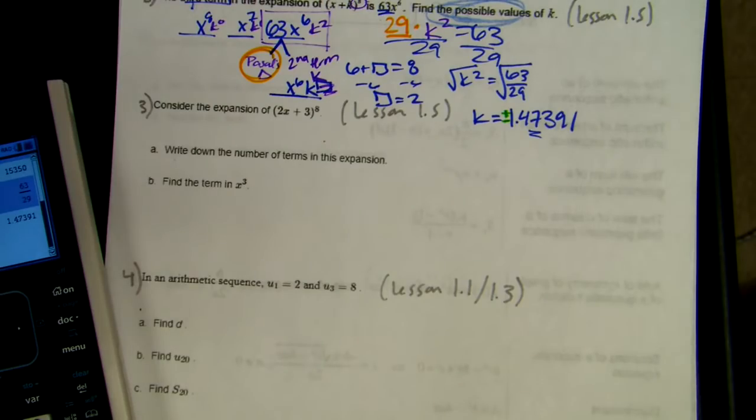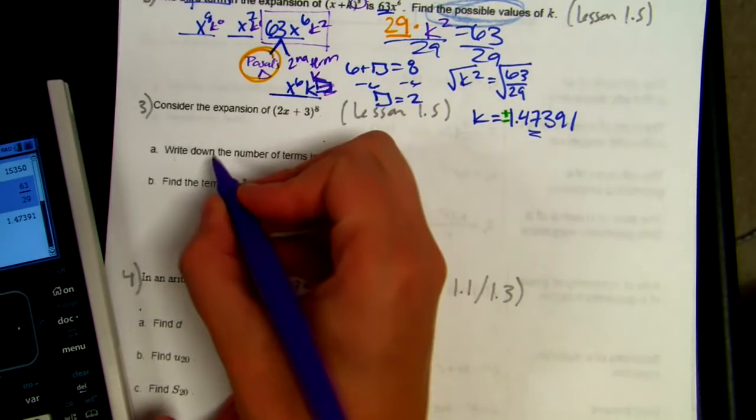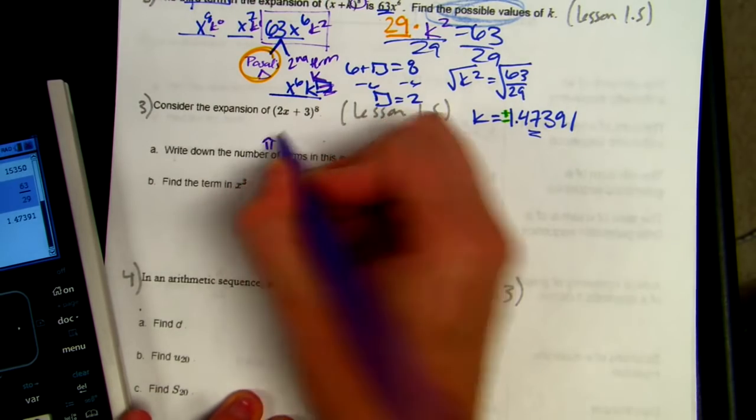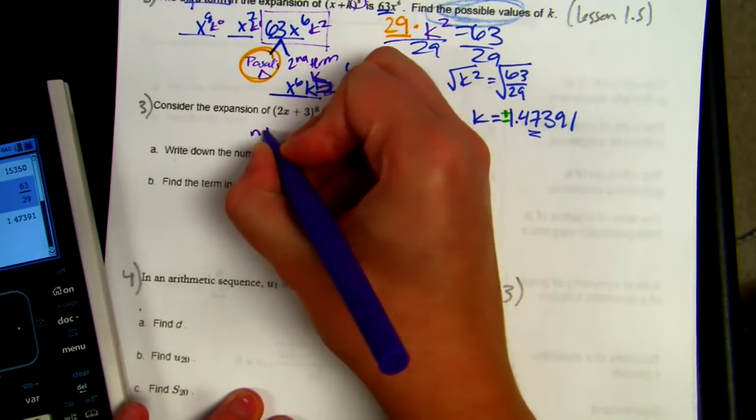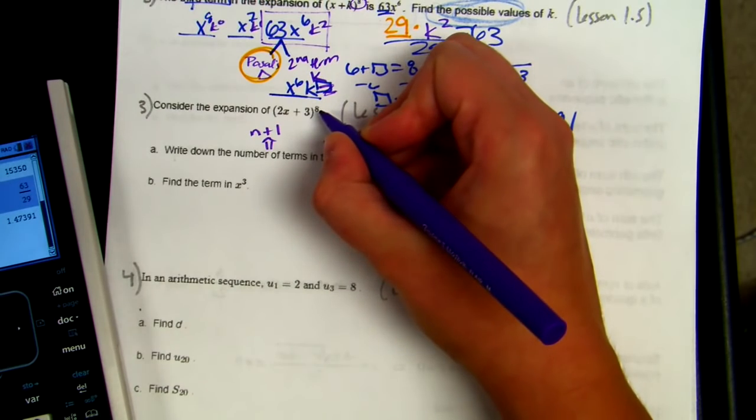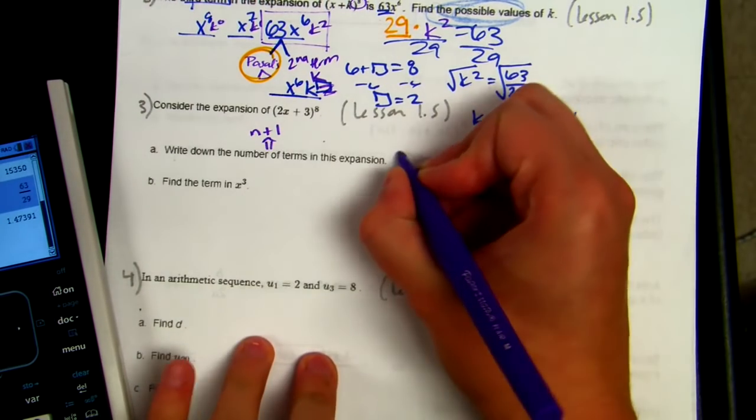Write down the number of terms in this expression. We know that the number of terms is equal to n plus 1. So my n here is 8. It's to the 8th power. I know that there's going to be 9 terms.